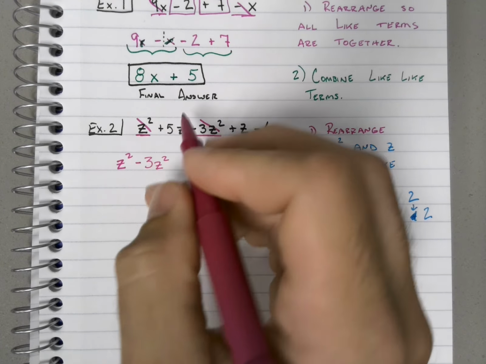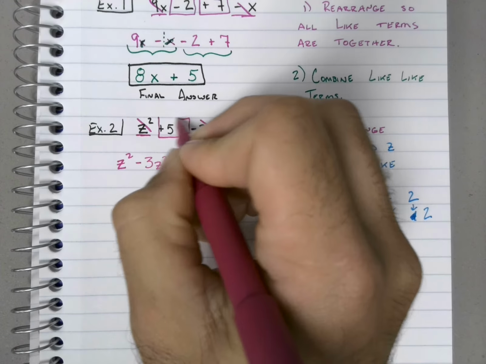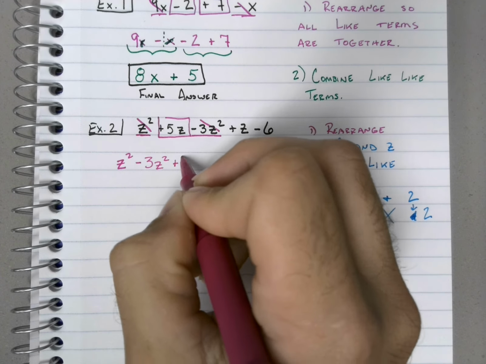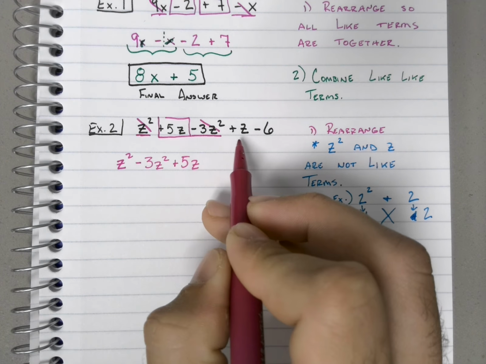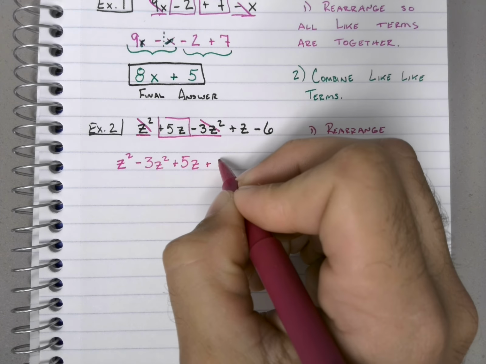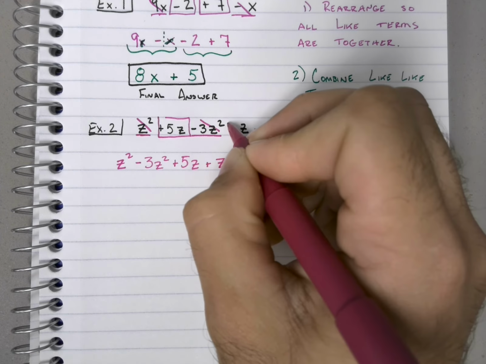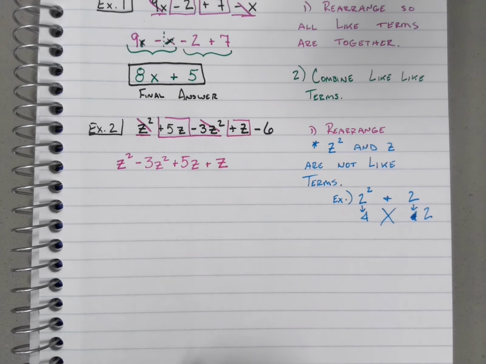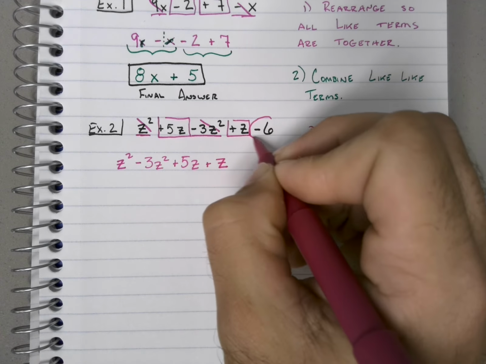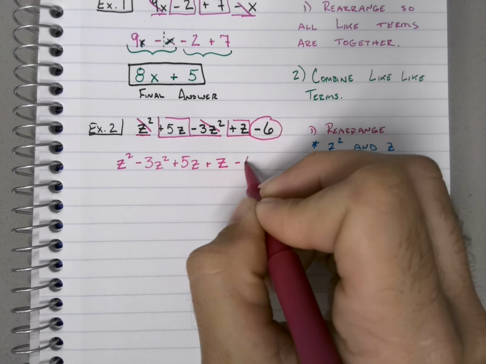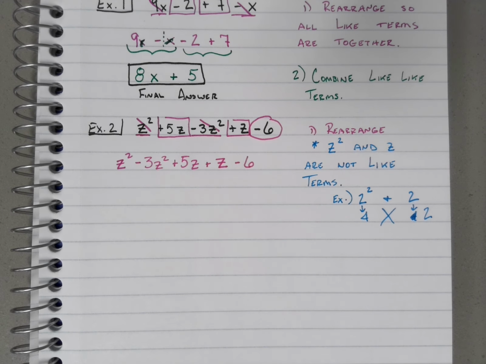Let's go back, start at the beginning. I have a plus 5z, positive 5z. Keep going. There's a positive 1z, and nothing else. And then my last, but not least, minus 6.